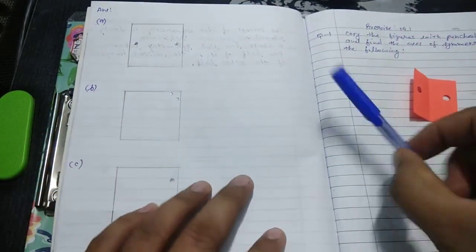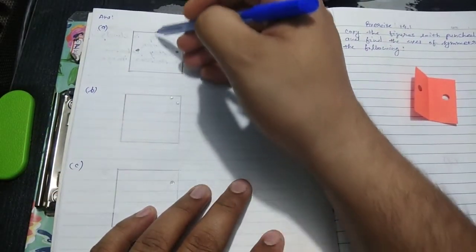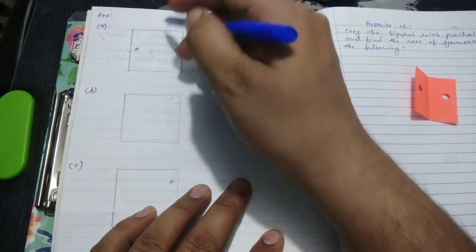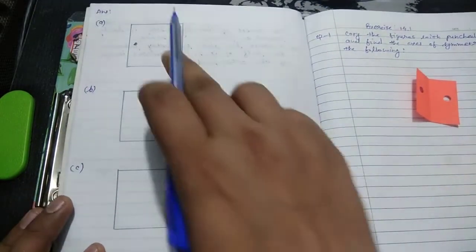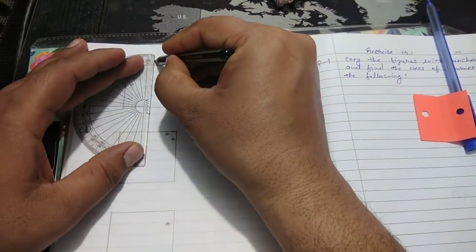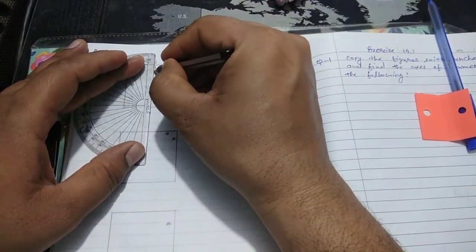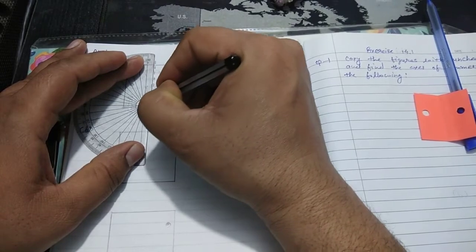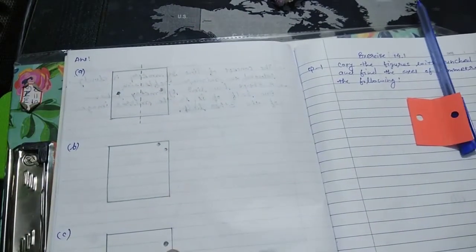So here, this vertical line we have to draw, that will be our line of symmetry for this figure. So here I am drawing the line of symmetry for this figure.